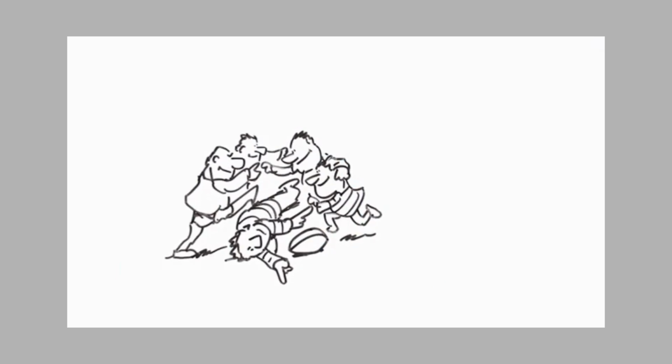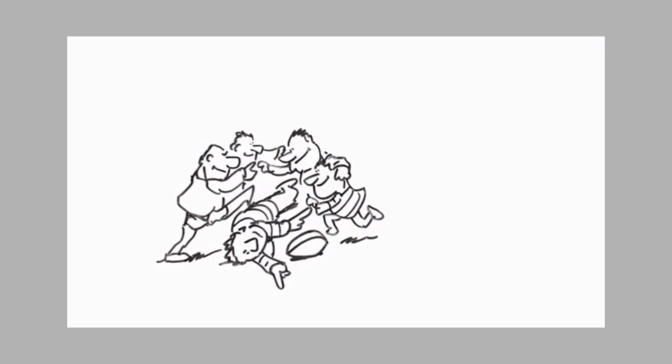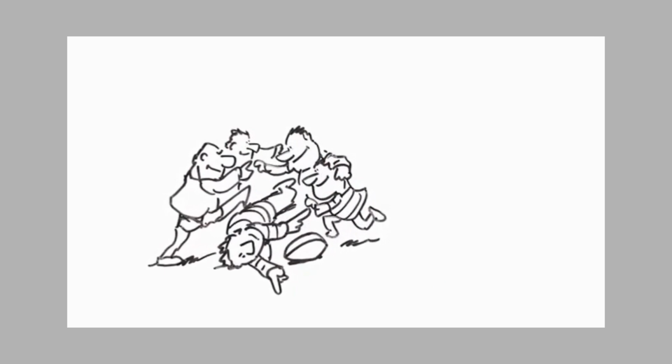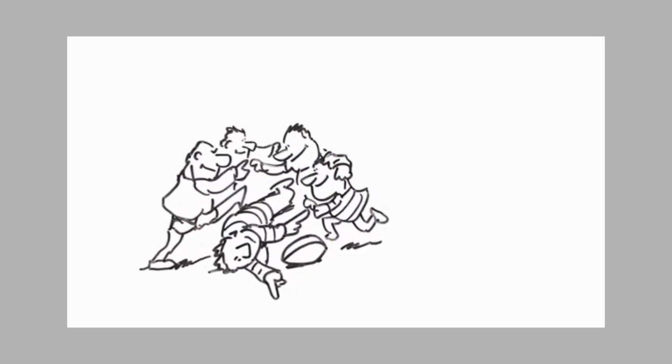Players of both teams will bind as a unit with each other over the ball and compete to win the ball with their feet and by pushing back the opposing players.